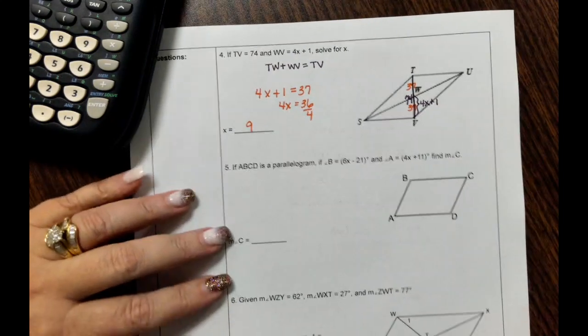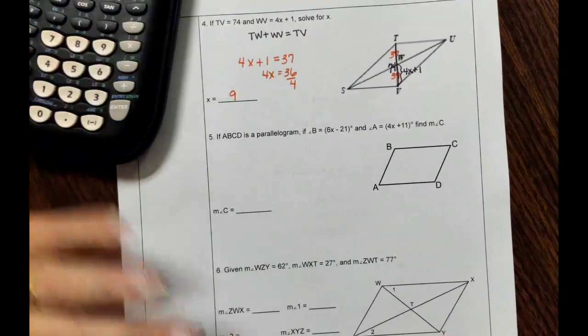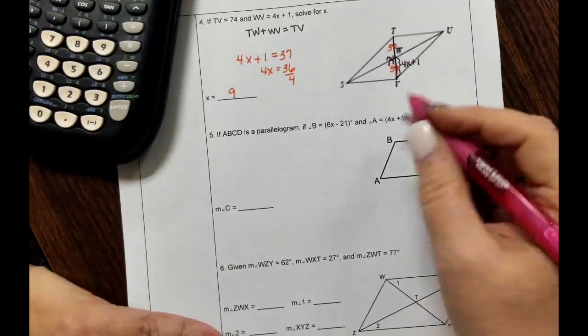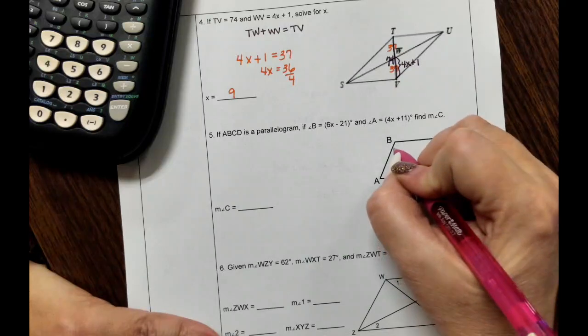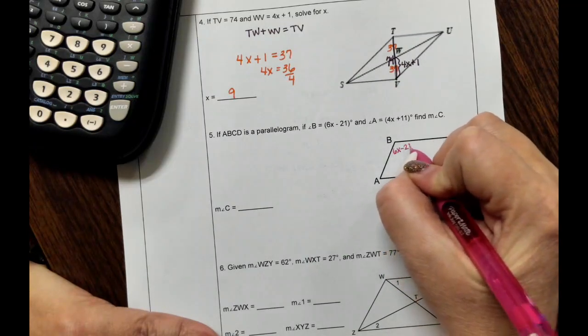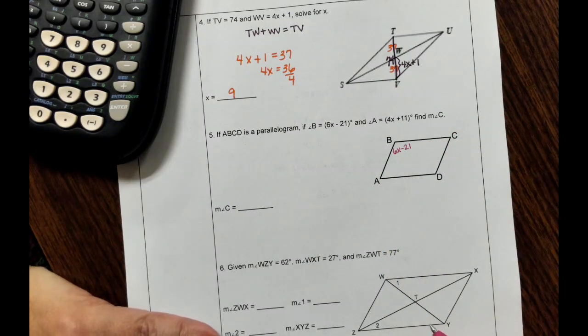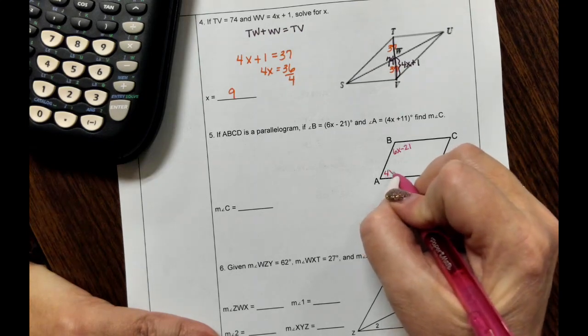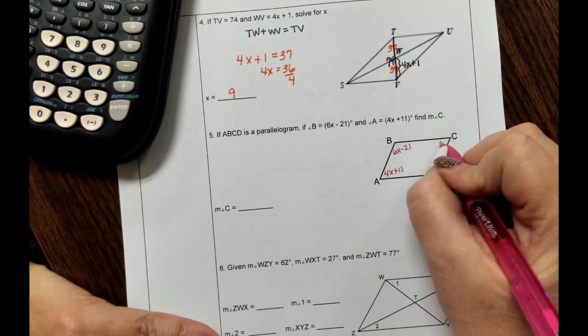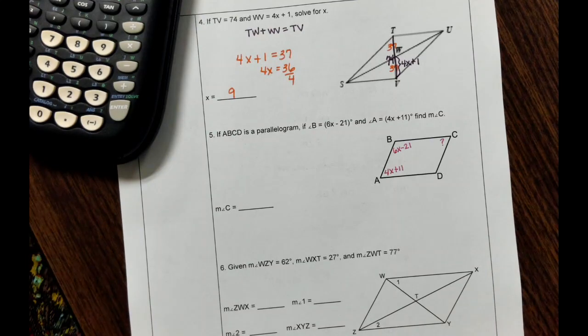Okay, if ABCD is a parallelogram, if angle B is 6x minus 21, so I'm going to label that 6x minus 21, and angle A is 4x plus 11, find angle C. All right, so let's start. Before we can find angle C, we have to find x.